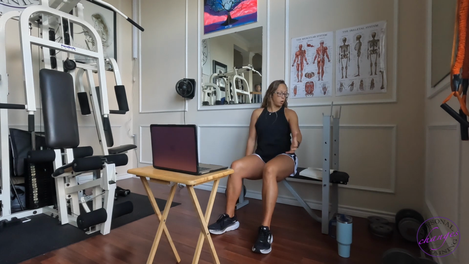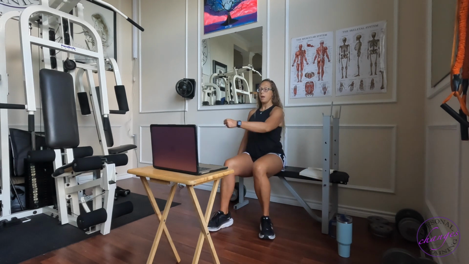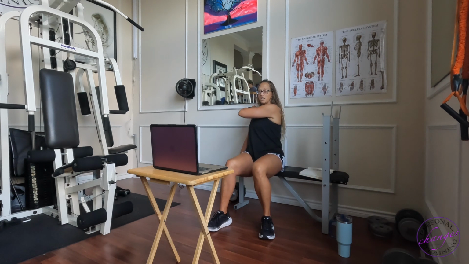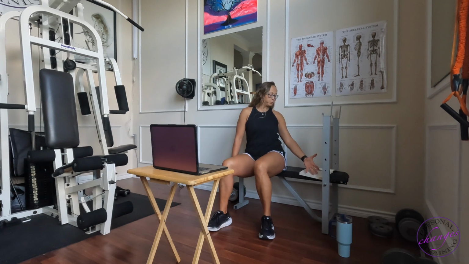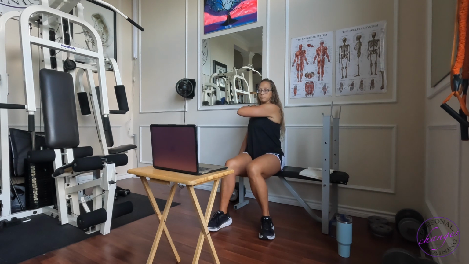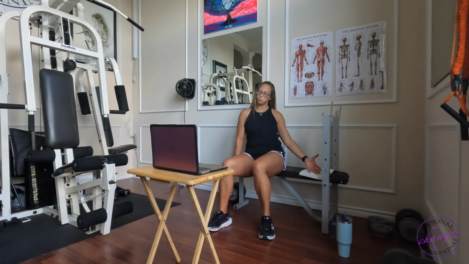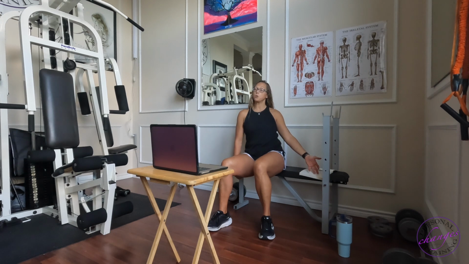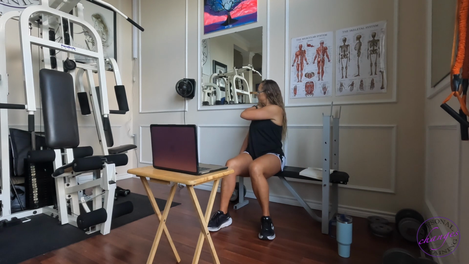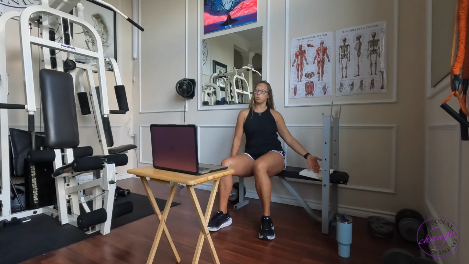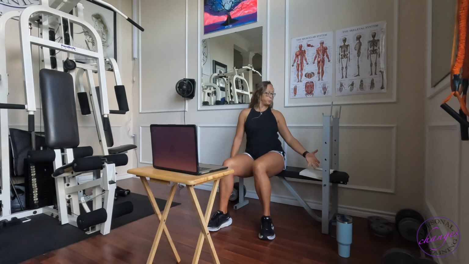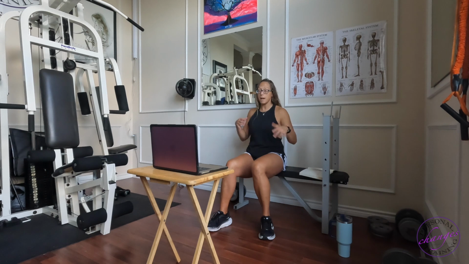Ready? And exhale, down and open. And starting here, exhale down and open. Starting here, and exhale down. Inhale and exhale. Three more times. Two more. And one more. All right, shake that one off.